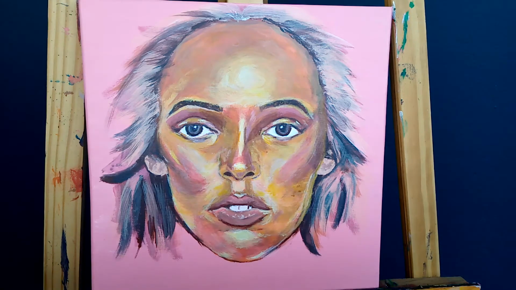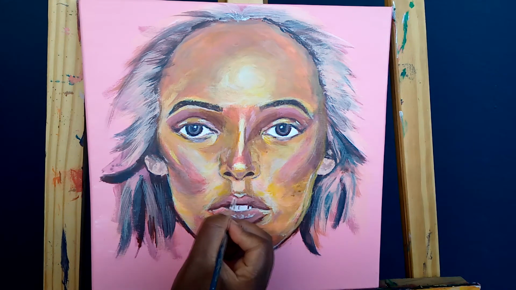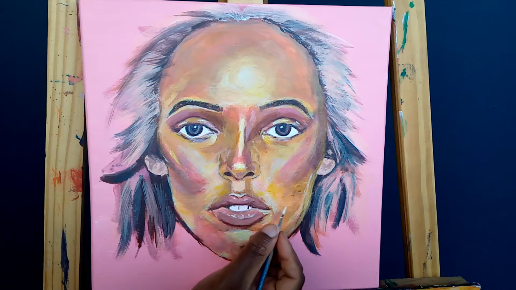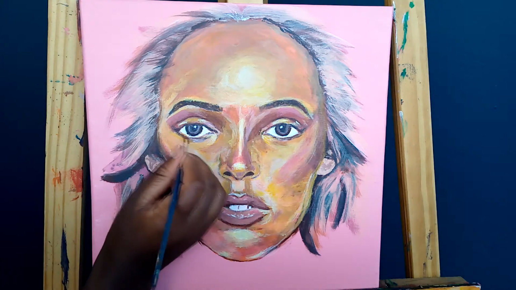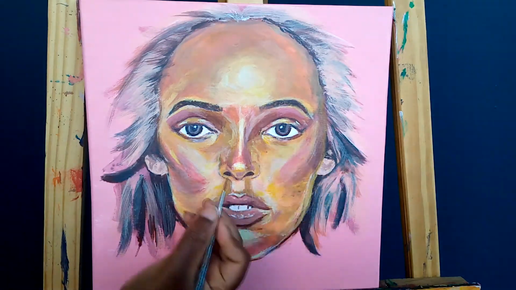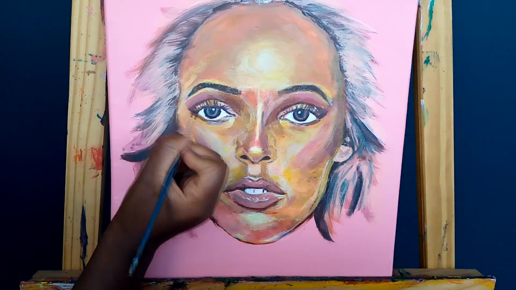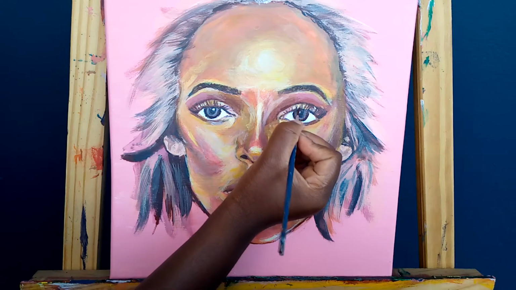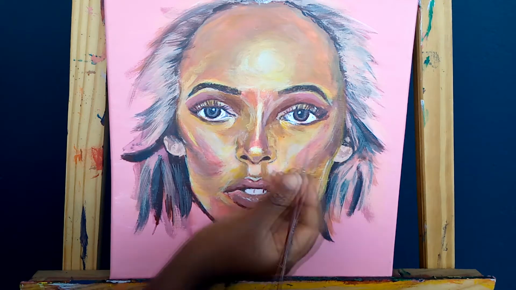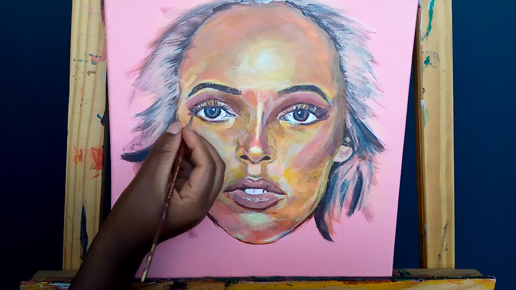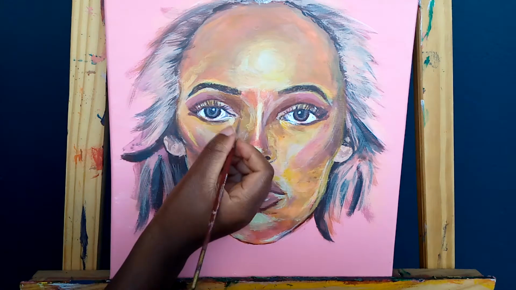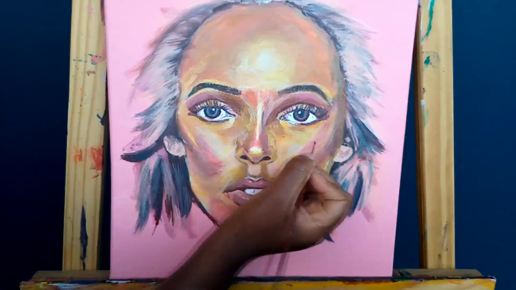I feel like I'll still go on and paint more and adjust a few things here and there, but for now I love how the painting has come out. Obviously I'll try and adjust the edges, but yeah, so that's that. I really loved so far how the painting came out.